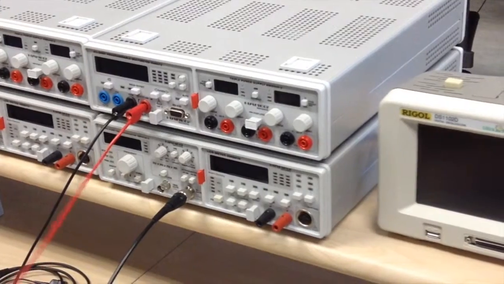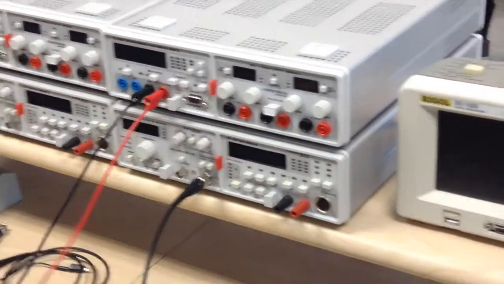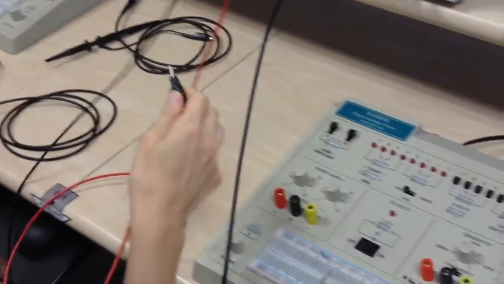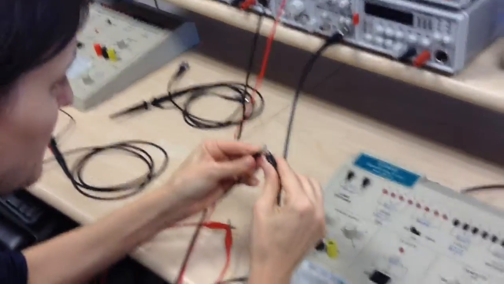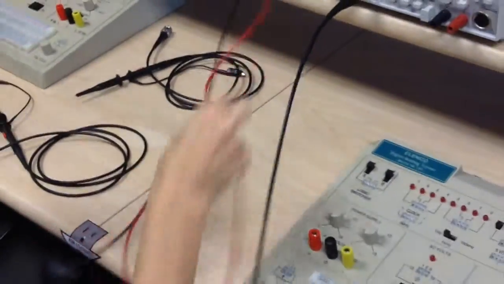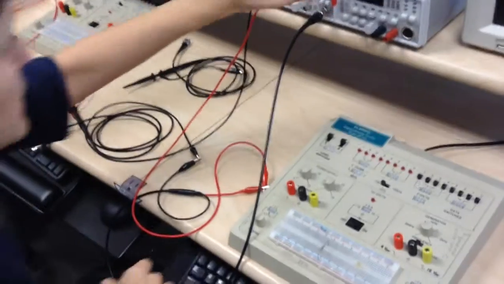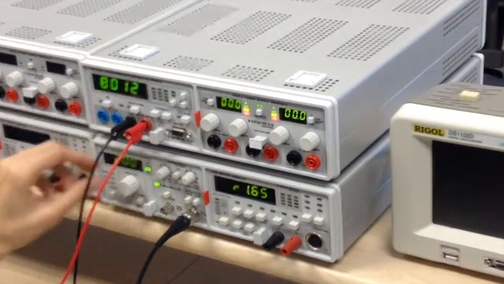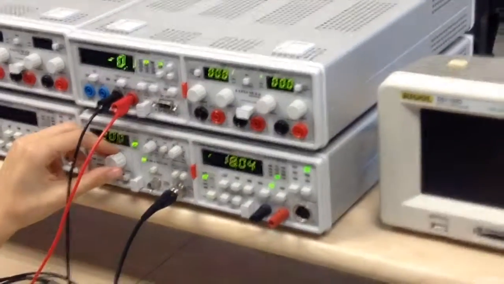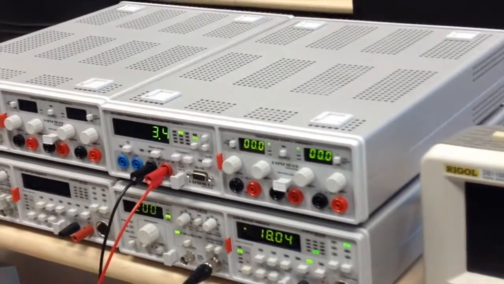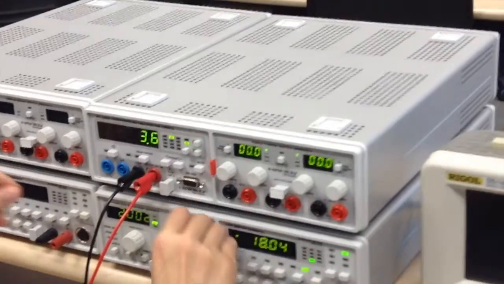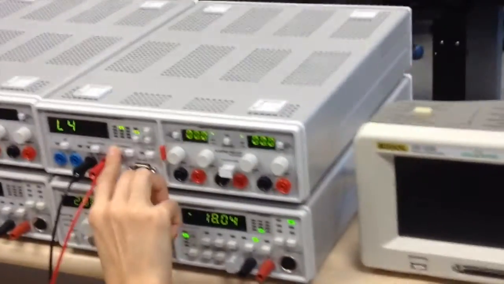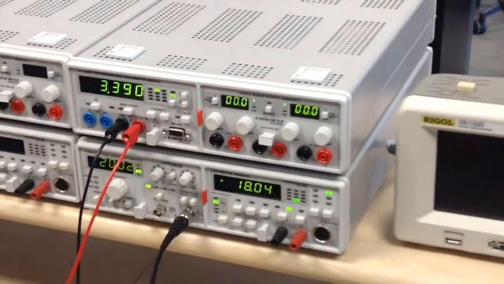Connect positive to positive, and the negative to negative. I changed this, but that doesn't make sense. Turn it all on. We want to set it to AC, and change the range. My code doesn't work, I don't know why.